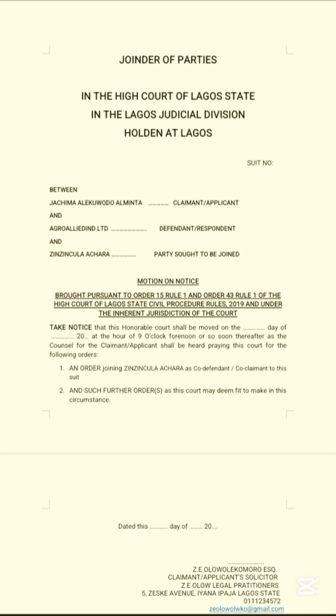Immediately after that, you come to the parties. What begins the parties is between. The case is between this person and this person. So for a motion for joinder, you will have two and joining the parties. The reason is because you have the claimant and the defendant.